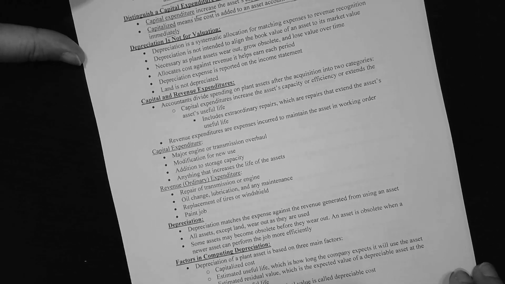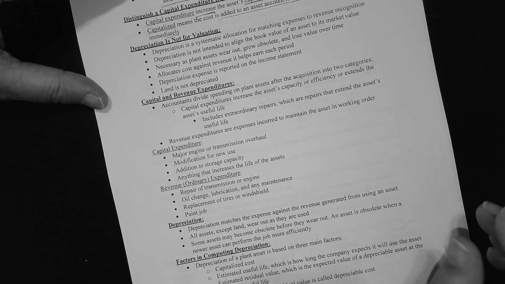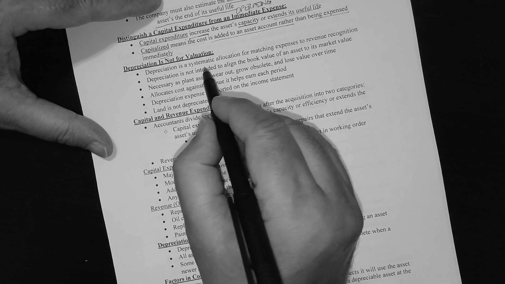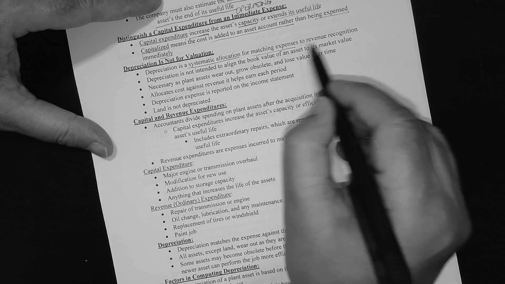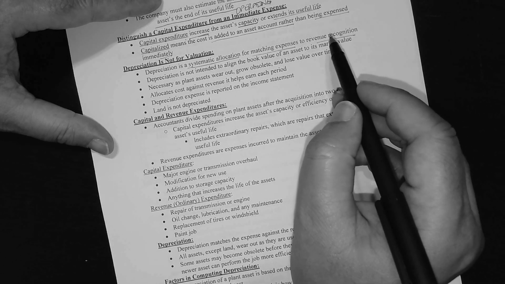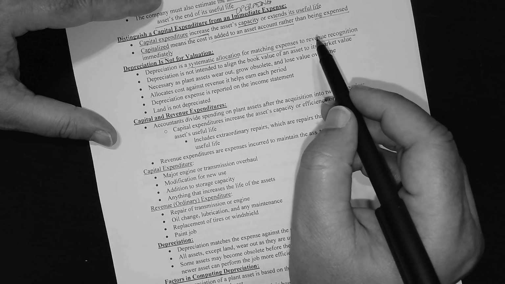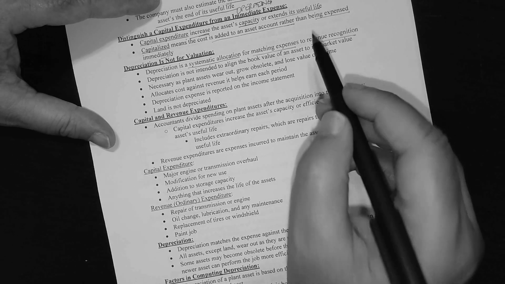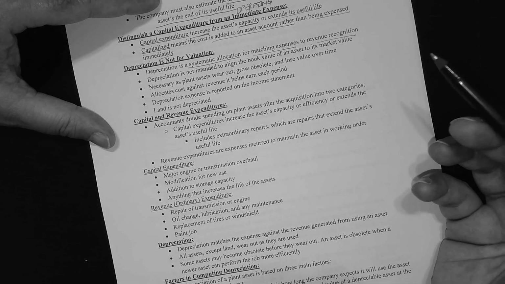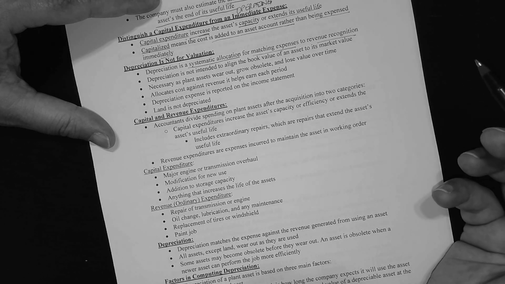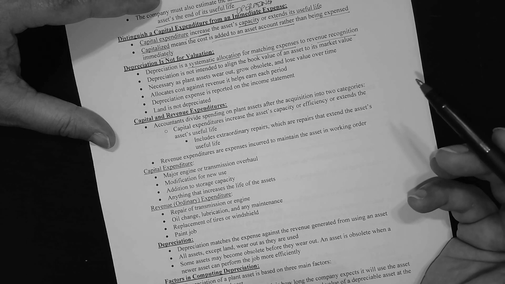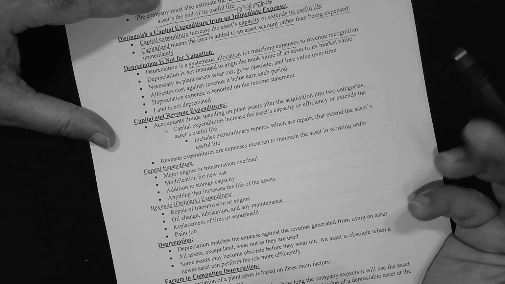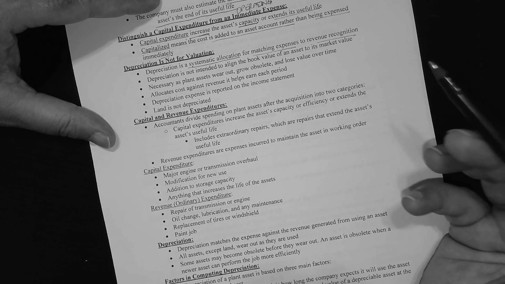Depreciation is not valuation. What does it mean? Depreciation is a systematic allocation for matching expenses to revenue recognition. Like I said, we have a revenue recognition principle and an expense recognition principle. We must recognize the revenue in the period in which it is earned, but by the same token, we must recognize all the expenses that have been incurred in making that revenue. So that's why depreciation is a systematic allocation.